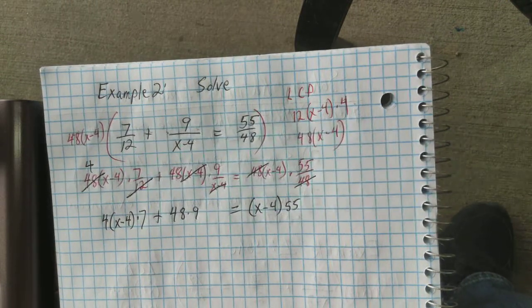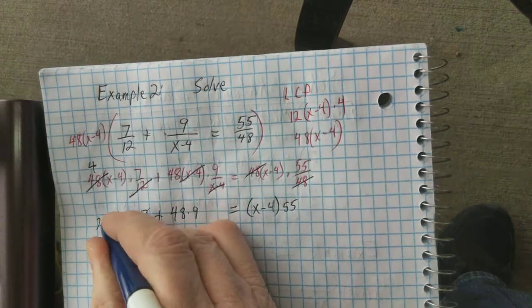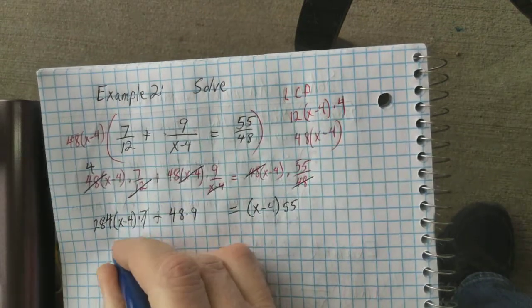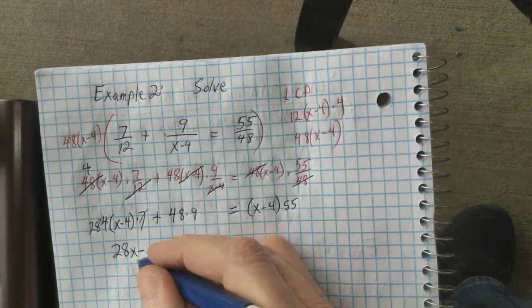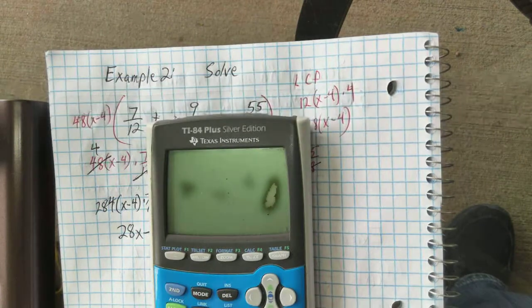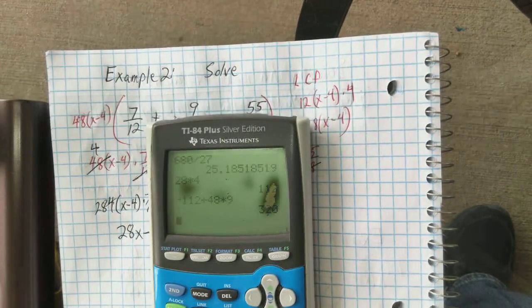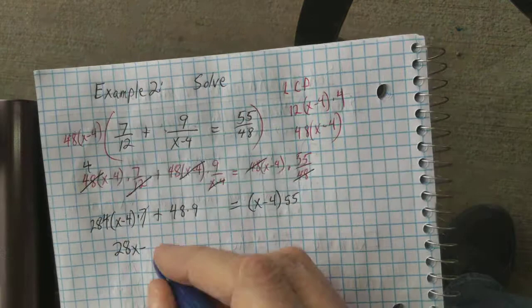So, let's see, I'm going to rewrite this as 28 times x minus, let's do this. I think it's 112, but I have been messing up recently. 28 times 4 is 112.